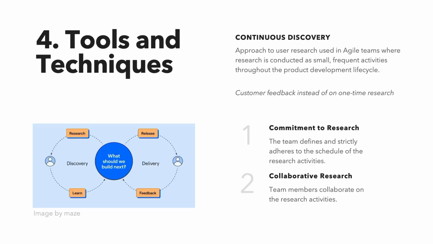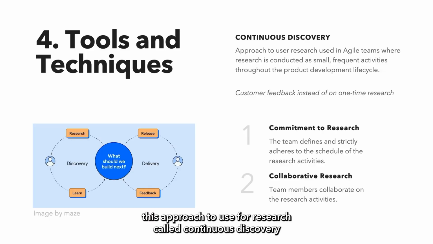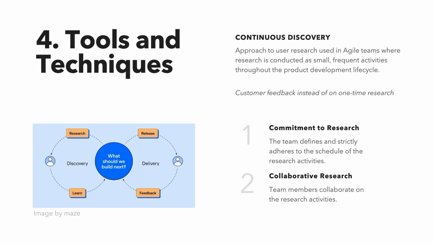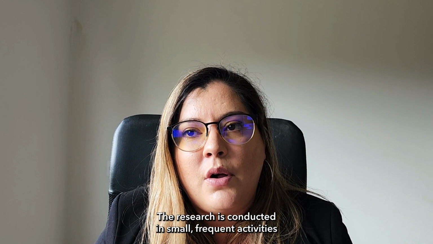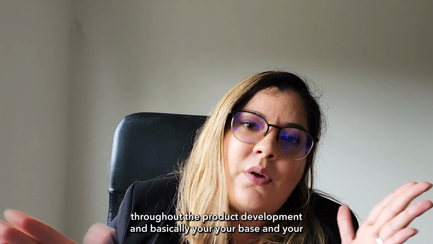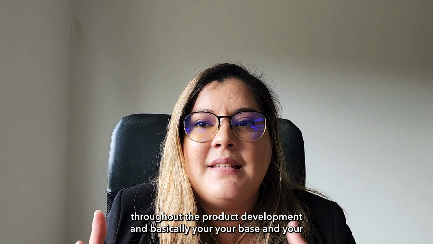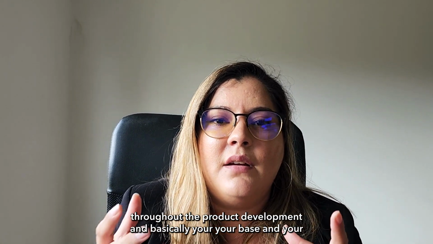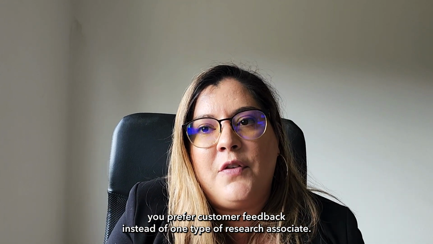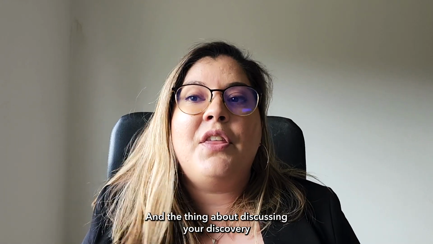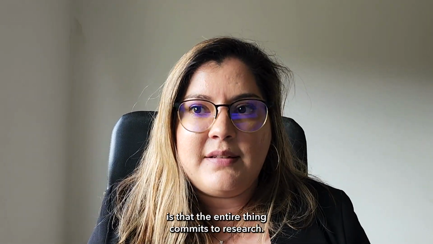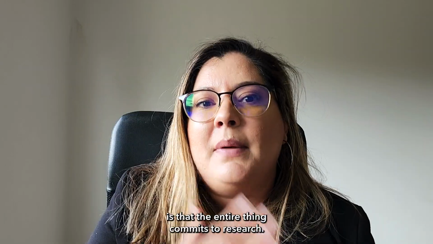Okay, tools. There's this approach to user research called continuous discovery, where in agile teams, the research is conducted in small, frequent activities throughout the product development. And basically, you prefer continuous customer feedback instead of one-time research, as I said before. The thing about this continuous discovery is that the entire team commits to research.